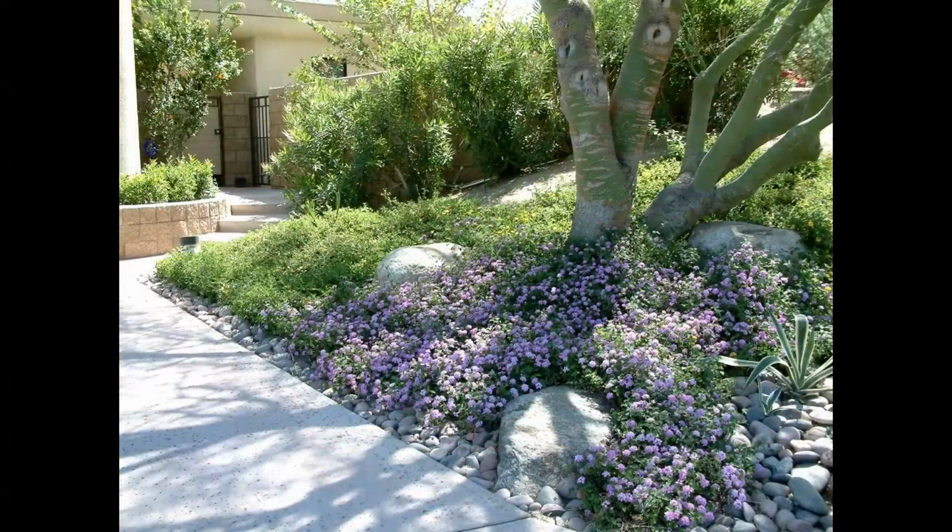Here's another Xeriscape. Not a big variety of plants, but they're green and they're covering the soil, so it helps cool the soil, keep the soil cool.